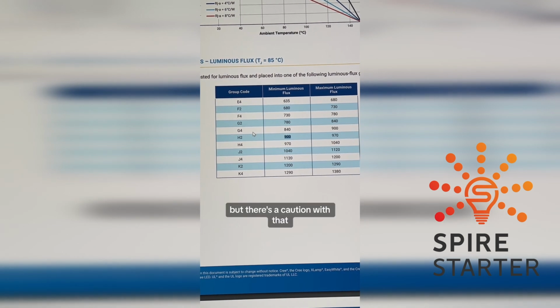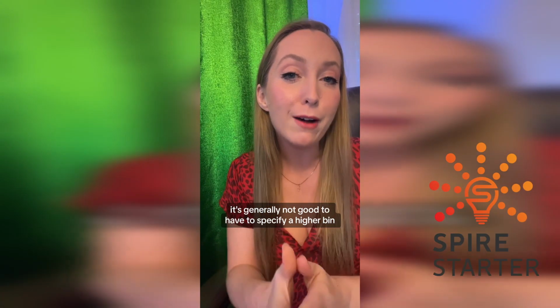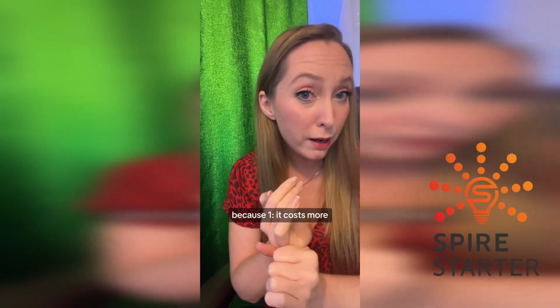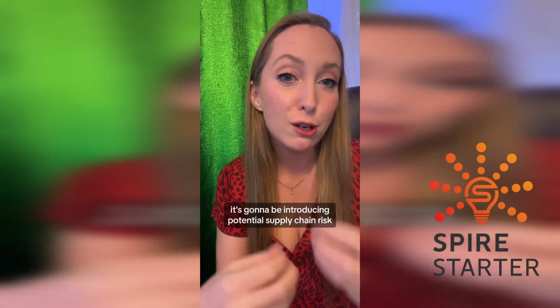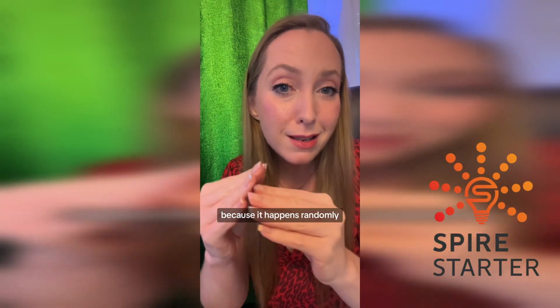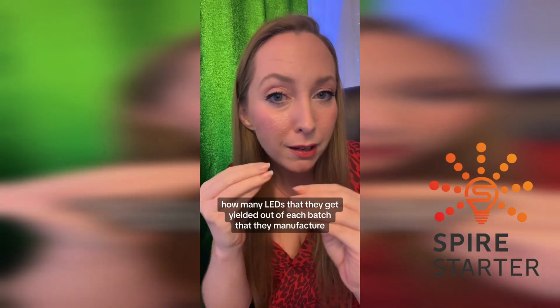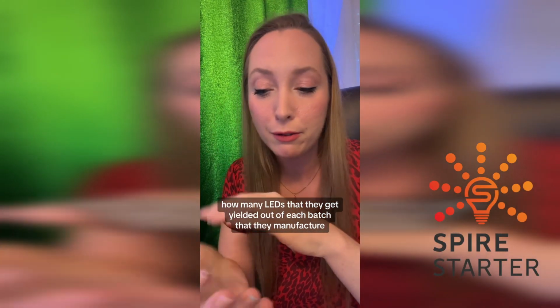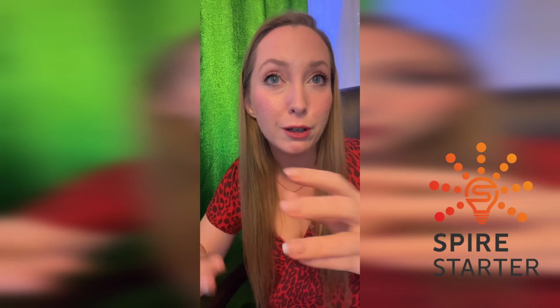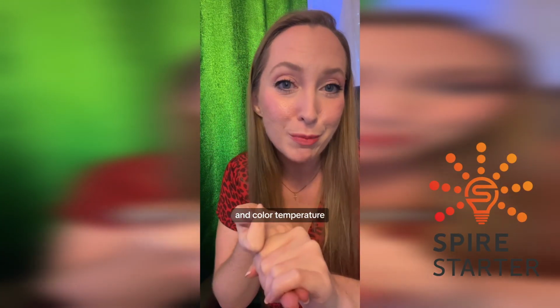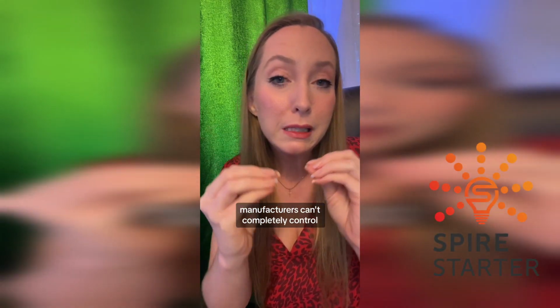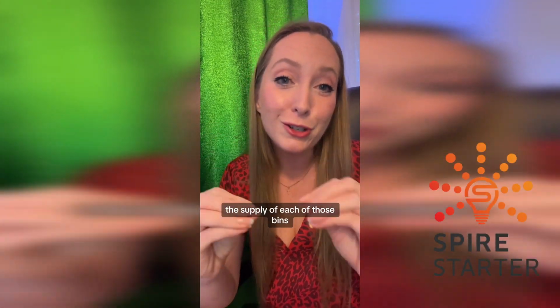But there's a caution with that. It's generally not good to have to specify a higher bin because one, it costs more, and two, it's going to be introducing potential supply chain risk because it happens randomly how many LEDs that they get yielded out of each batch that they manufacture for different group codes of flux and CRI and color temperature. Manufacturers can't completely control the supply of each of those bins.